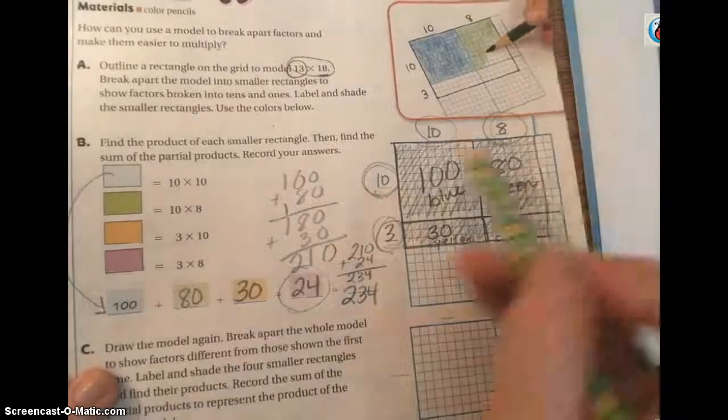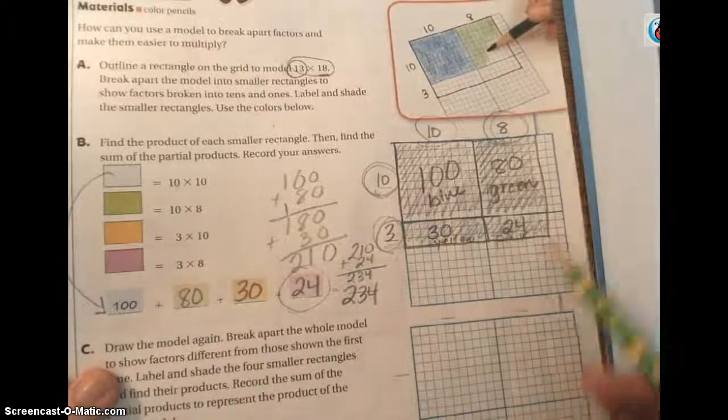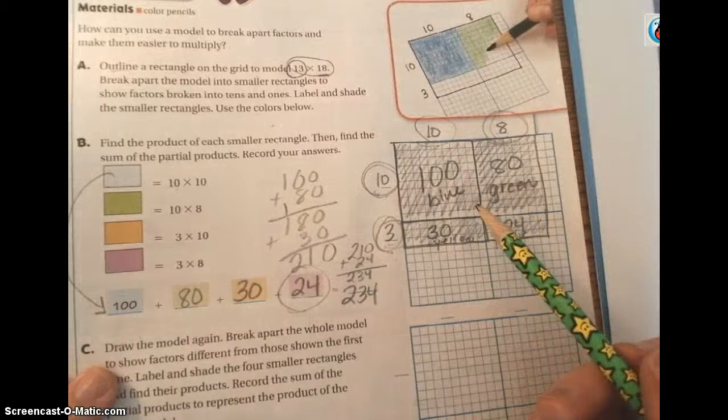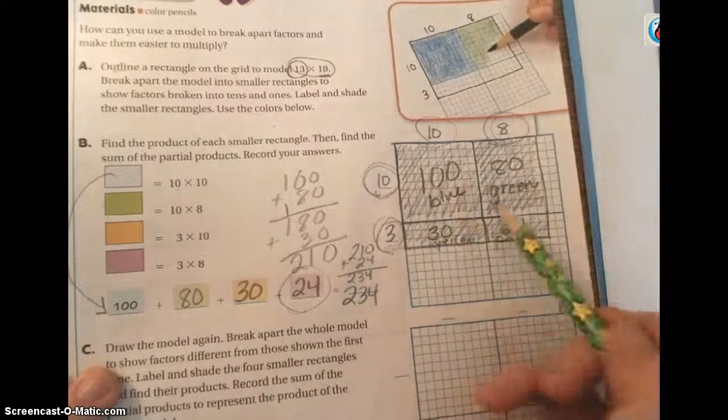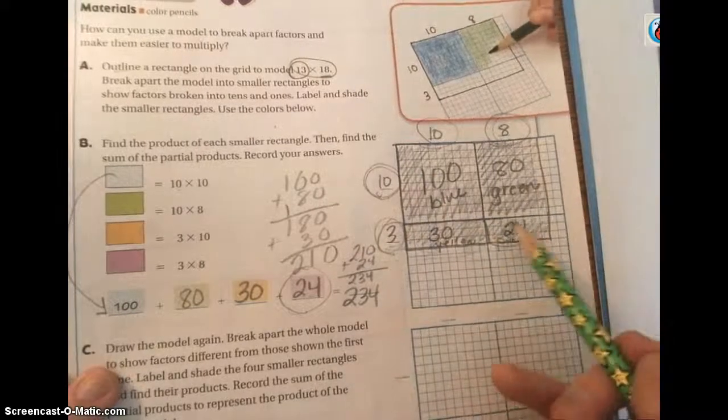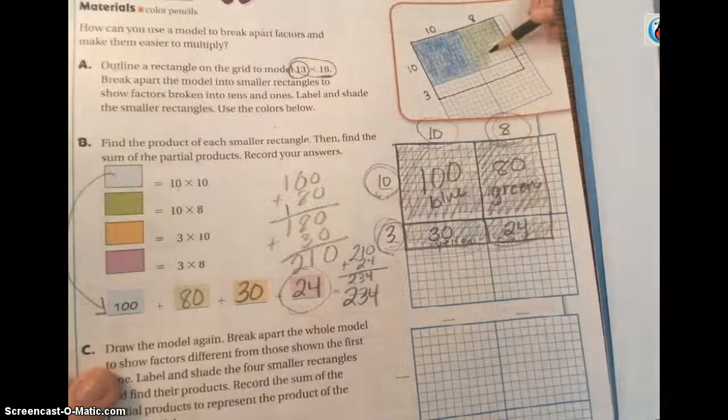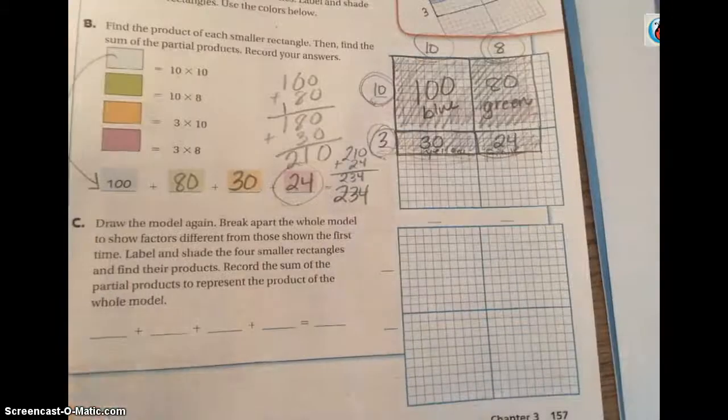So what's the area of this whole shaded area? Emma? 234. Okay, because we have 100 plus 80 plus 30 plus 24. So the area of all this would be 234. We're still on page 157.